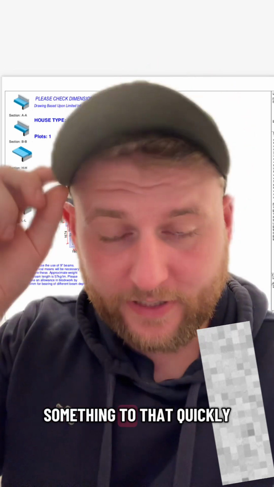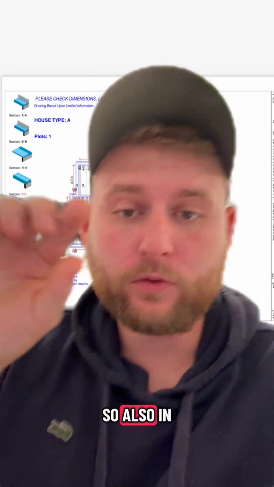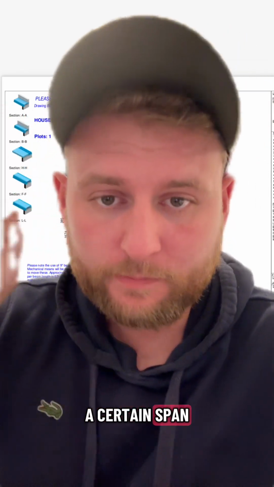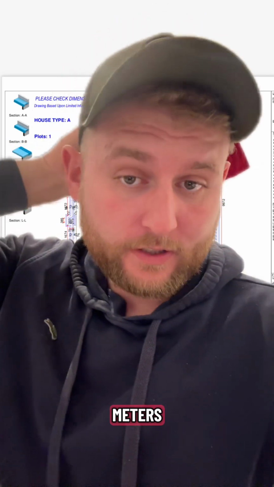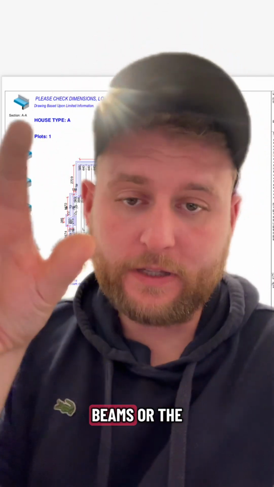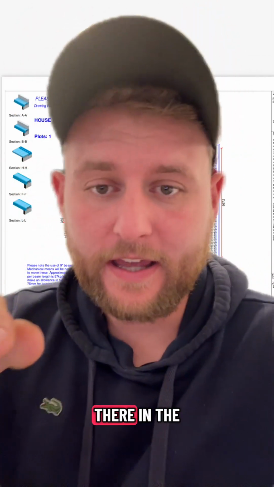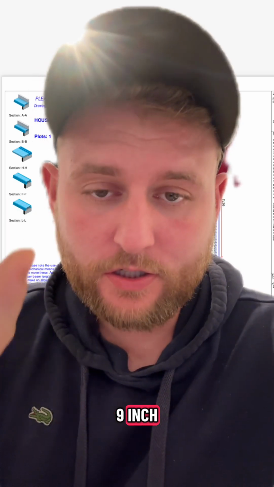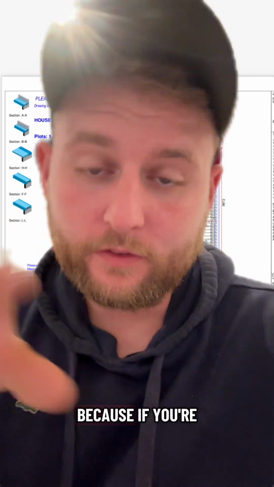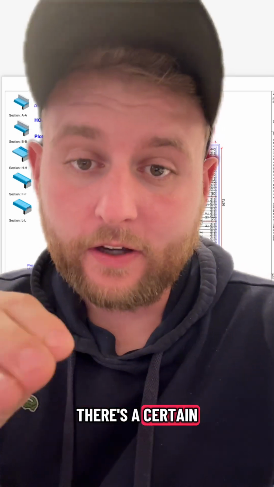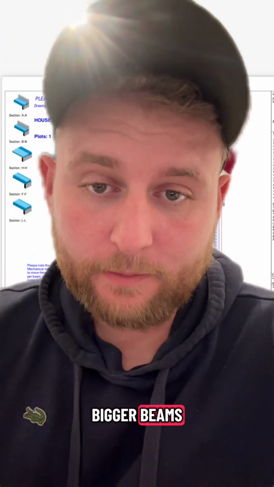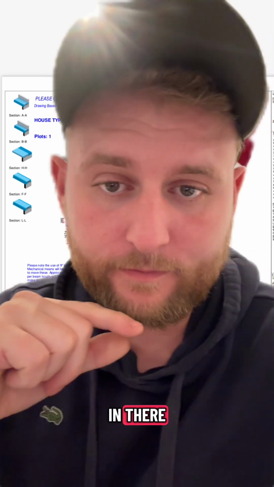Just to add something to that quickly, also in the reference box, if you're over a certain span, normally 5 meters, then you go from the standard beams or the light beams up to the 9-inch beam. So you'll see there in the reference, it says 9-inch. So just watch out for that, because if you're looking for a beam that's a certain length, you might not realise it's actually the bigger beams. So just wanted to add that in there.